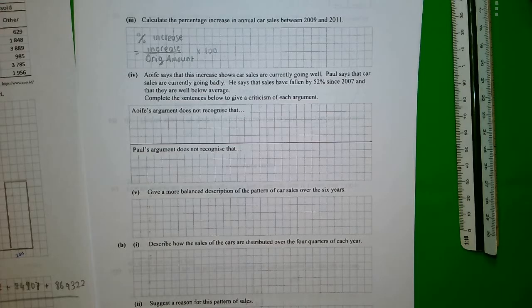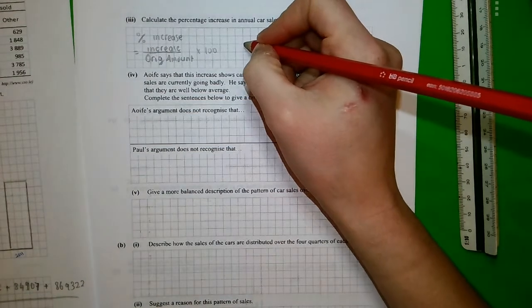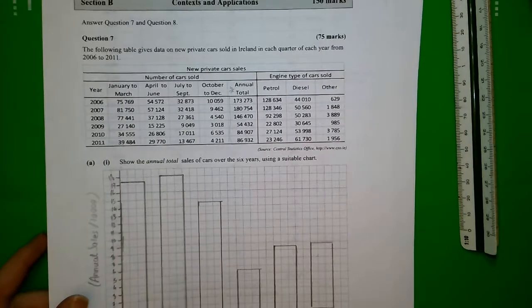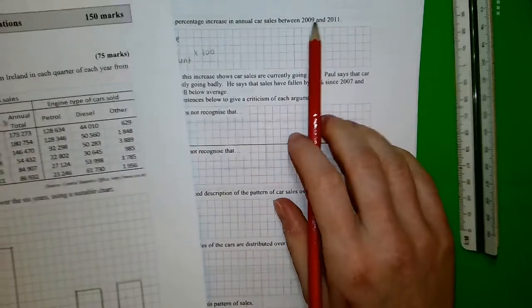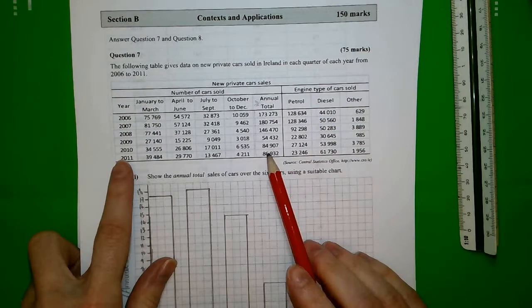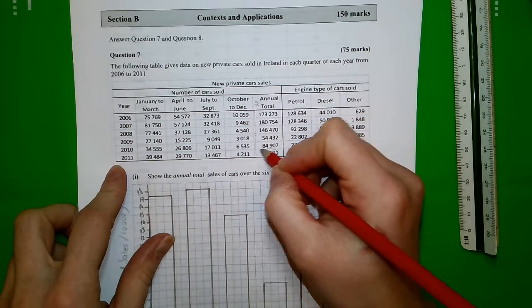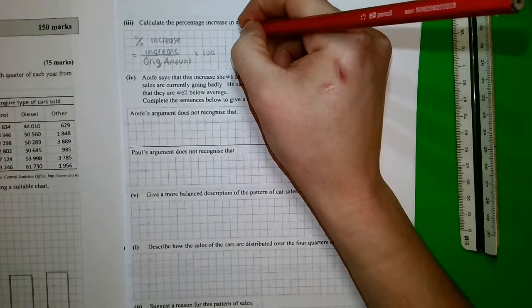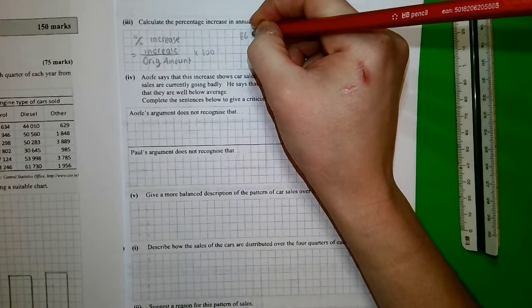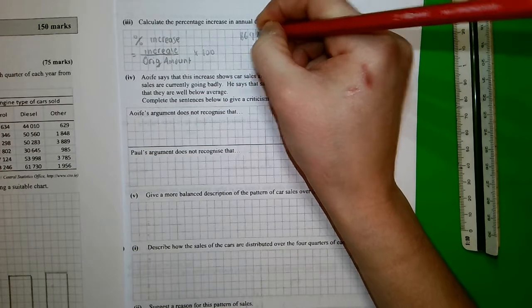Part 3 of this question asks us to find the percentage increase in annual car sales between 2009 and 2011. Our percentage increase formula is increase over the original amount. So we need to first of all find what the increase is, and we do that by looking at the figure for 2009 and 2011. For 2009 and 2011 it is 86,000 and 54,000. So we're going to take the 54,432 away from 86,932.